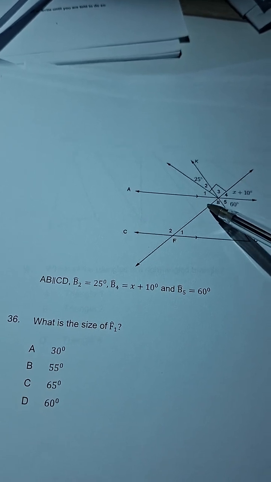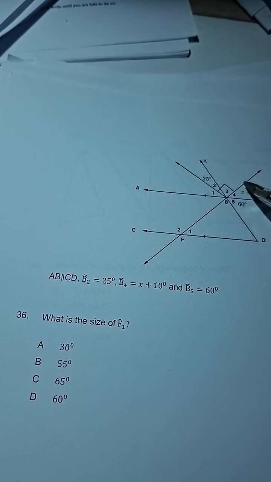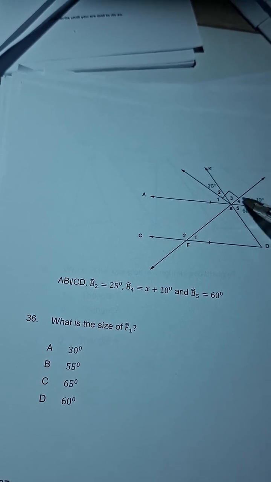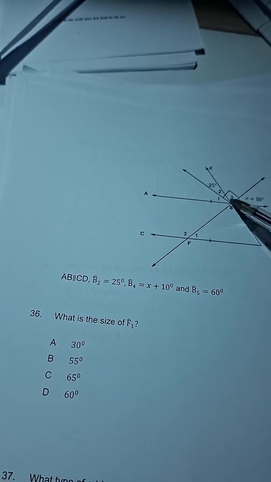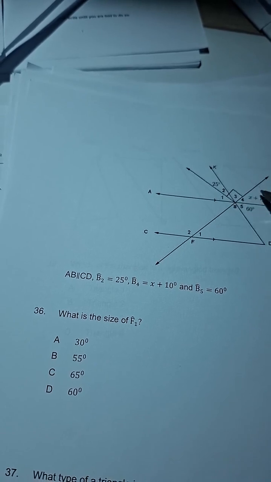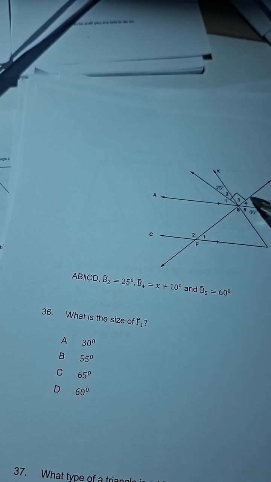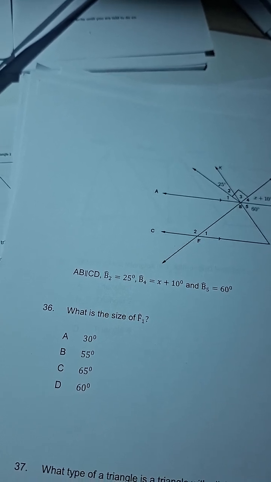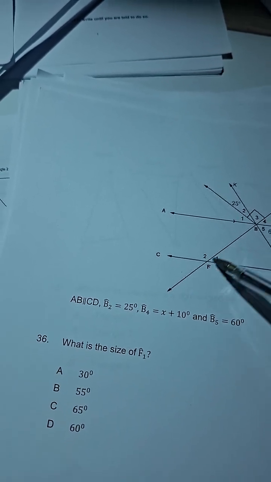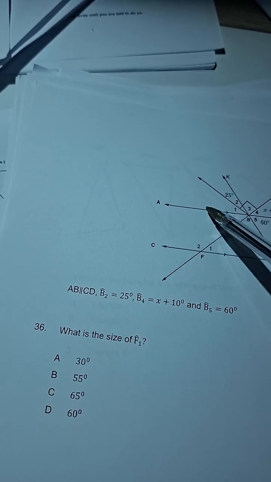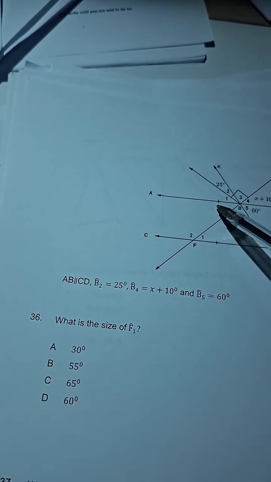This angle here, angle ABF, is actually vertically opposite to angle B4. So angle ABF is vertically opposite to who? Angle B4. Why? See the straight line? Yes, I'm sure you do. I hope you do. Can we say that? Yes, this straight line, and look at this one. This straight line. They make these two angles vertically opposite.